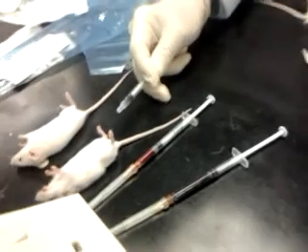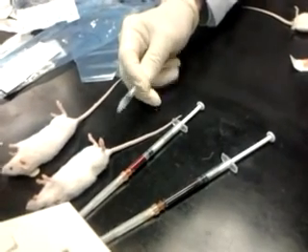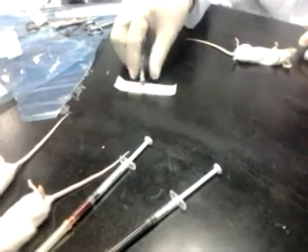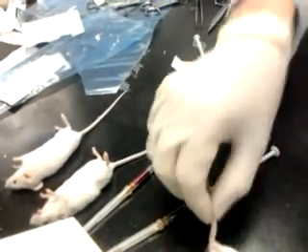So this mouse under cardiac puncture, under anesthesia, you see whether they recover. Interesting to see, isn't it? Because you want to see. Now I'm going to do the rat. So we can remove this one back in the cage.